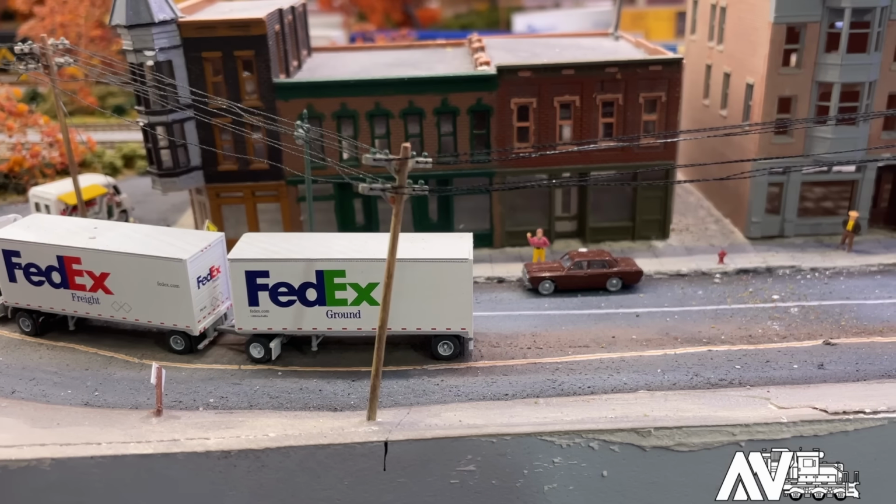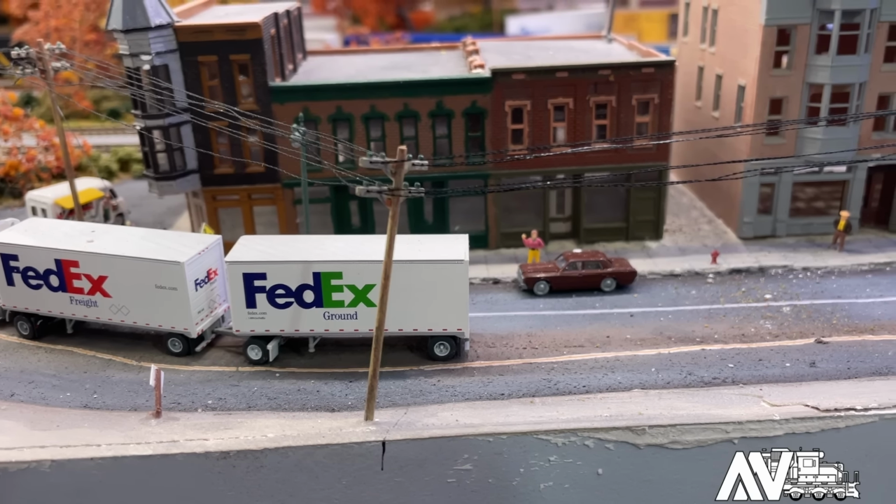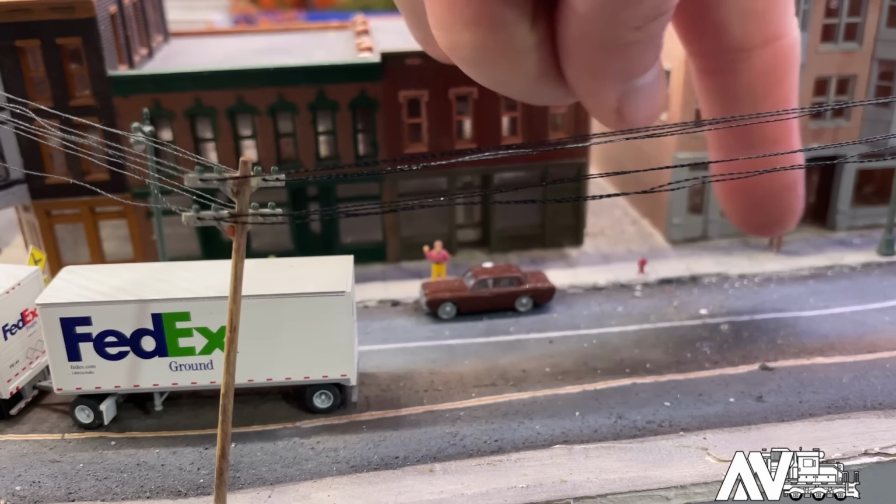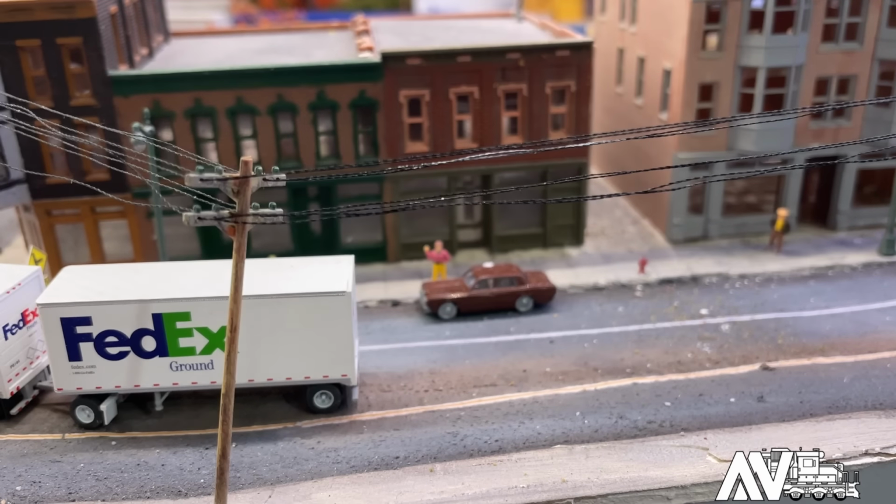It's just not gonna work for what we're trying to accomplish here. So we need to replace that with a bus that is a little bit more in scale. And this is just some scenery material that's dropped down, some dust and stuff. It just needs vacuumed up.